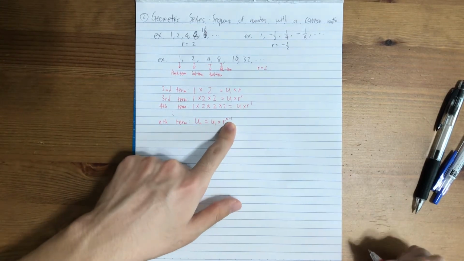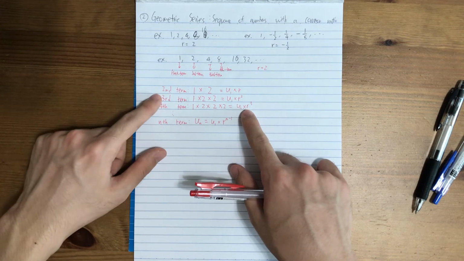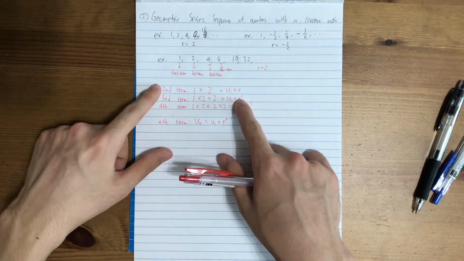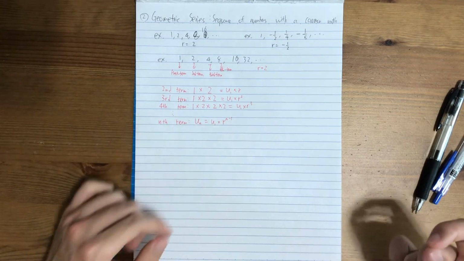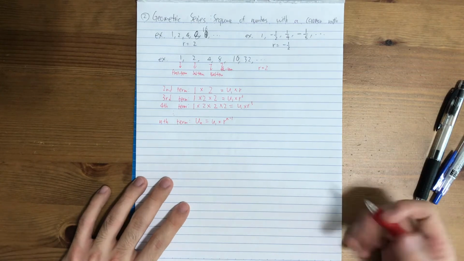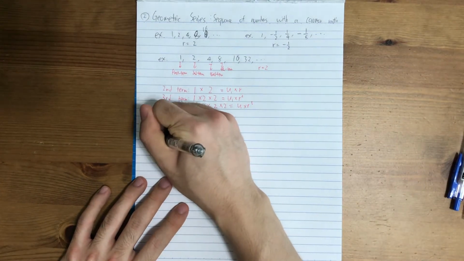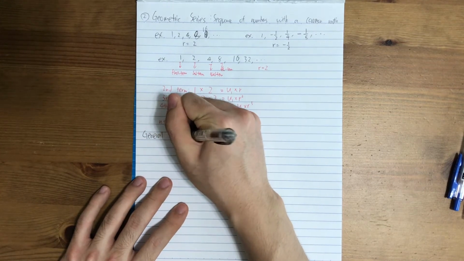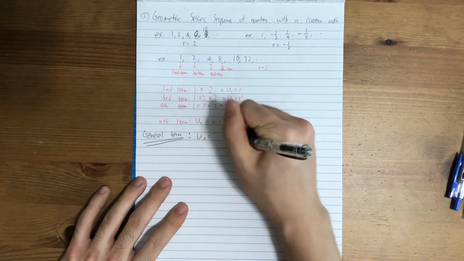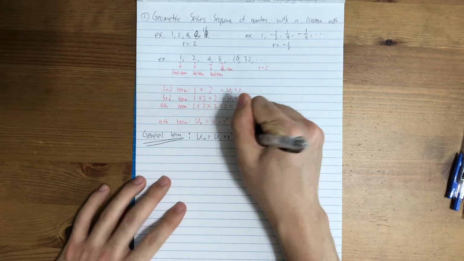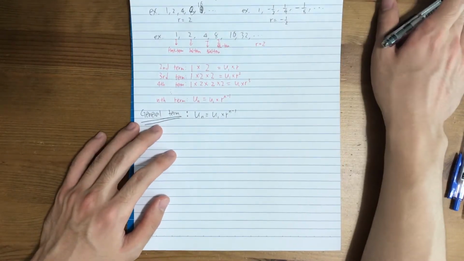So why is it n minus 1? We can see that for the fourth term, we have 3 common ratios. Third term, we have 2 common ratios. Second term, we have 1 common ratio. So nth term, we will have n minus 1 common ratios multiplied. Okay? So we can find the general equation using this inductive method reasoning.